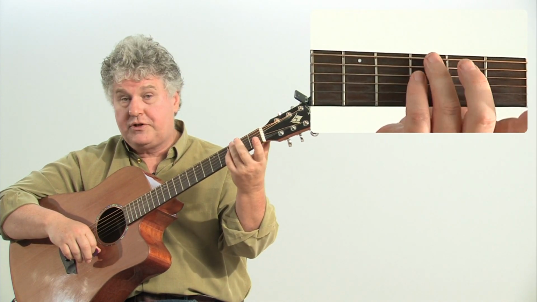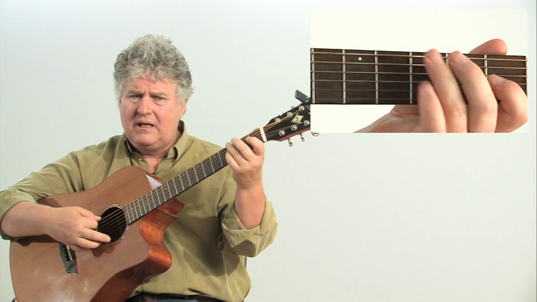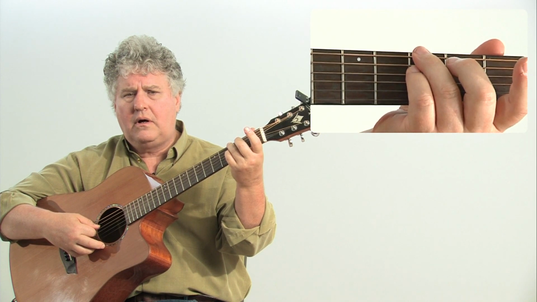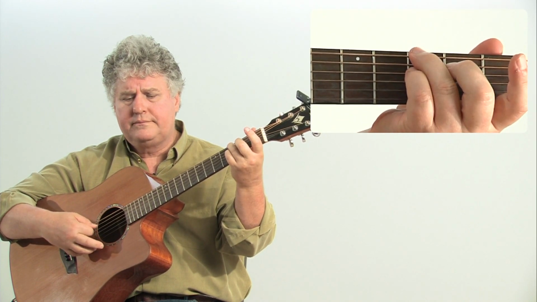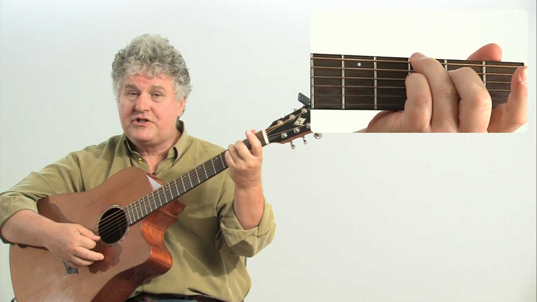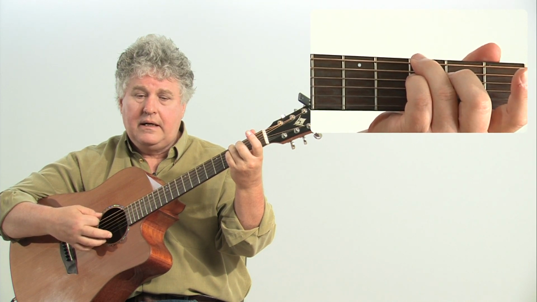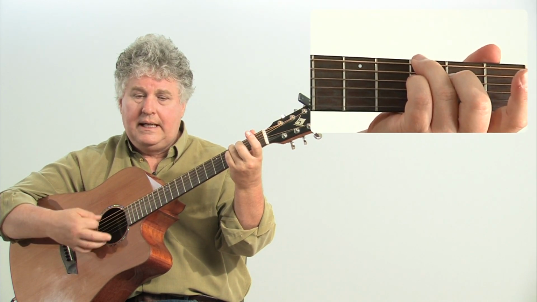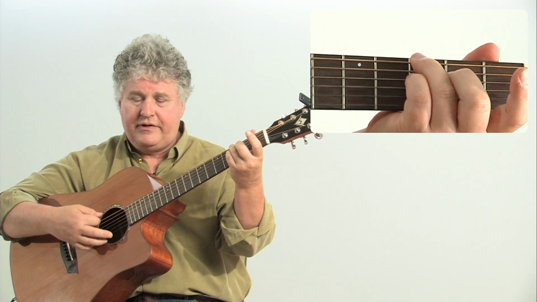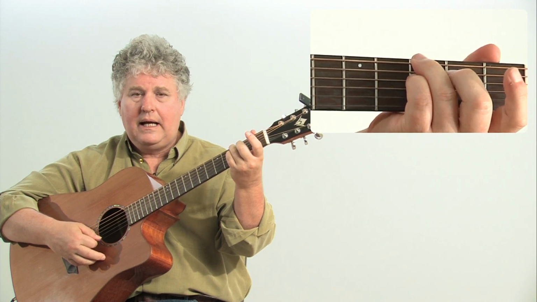Here's another option for the G7 chord, and not played very much actually, but I like it better than the other one. We put the 7 here on our 4th string. And I just don't bother playing the top string, so I'm playing the root and the 7, root, 3rd. This chord doesn't have a 5th in it. All right, and resolves.